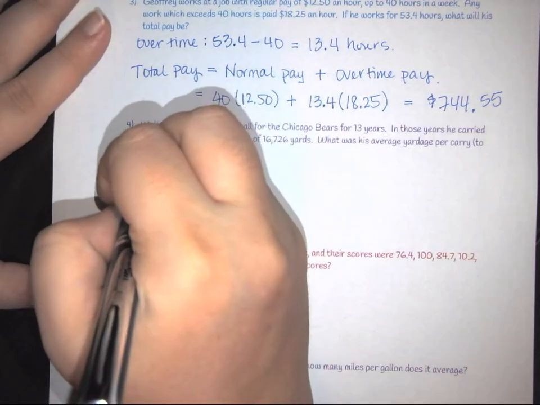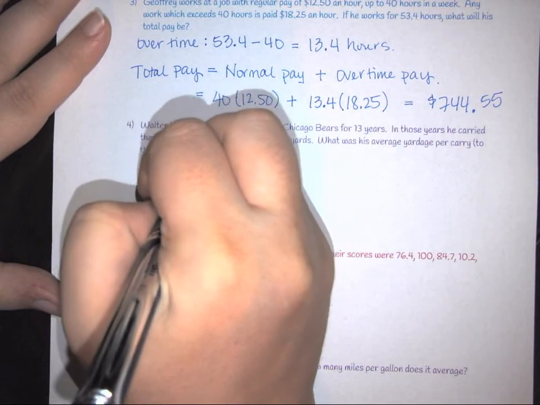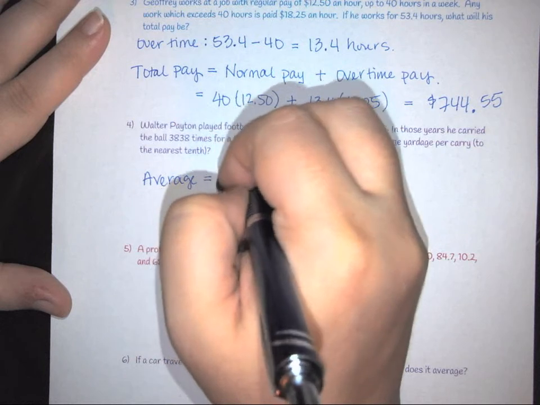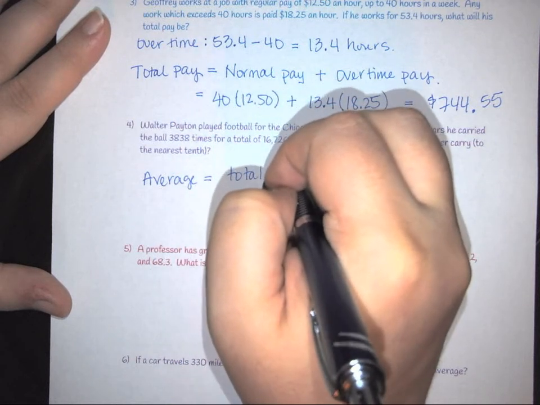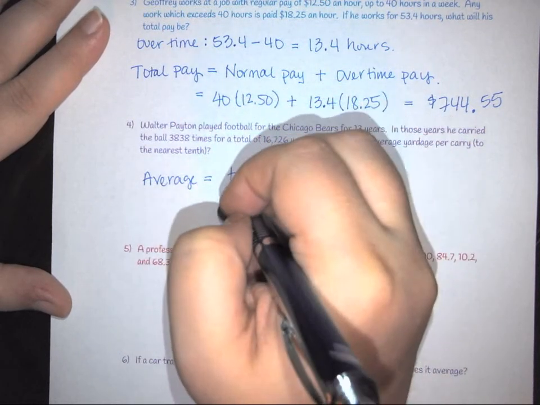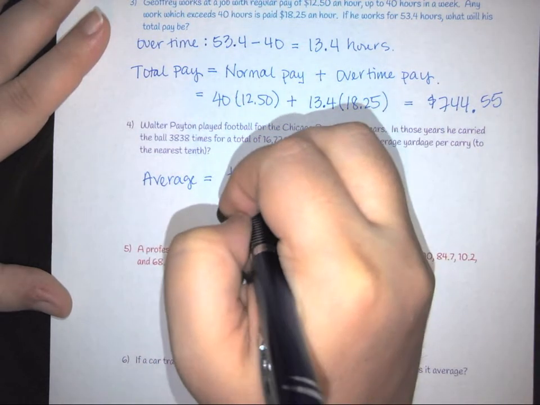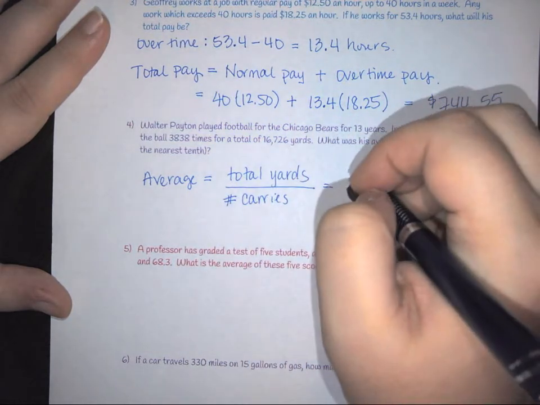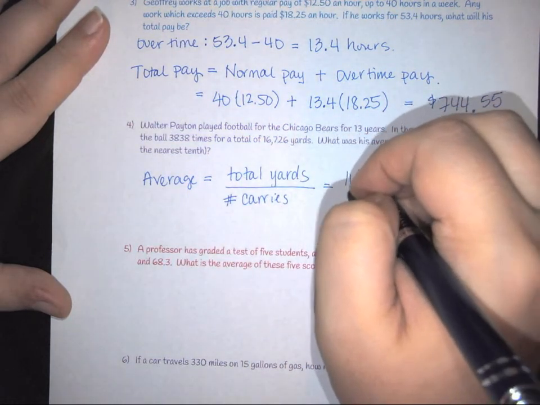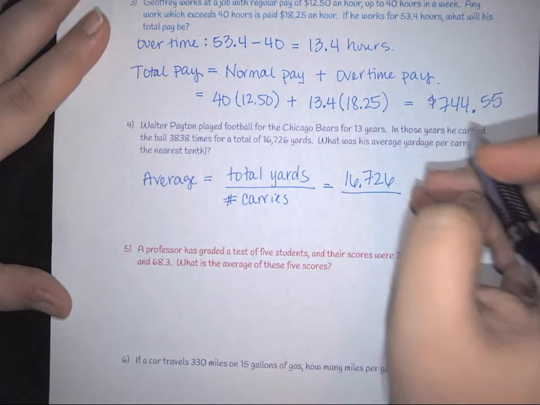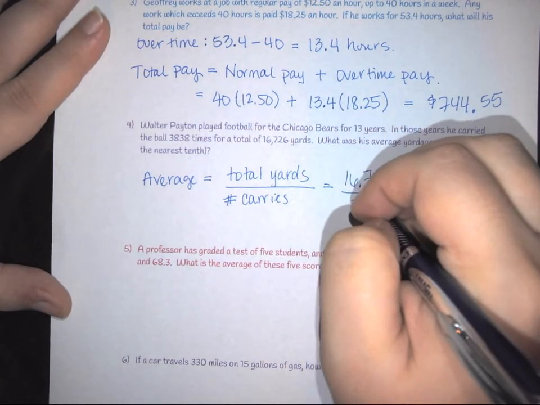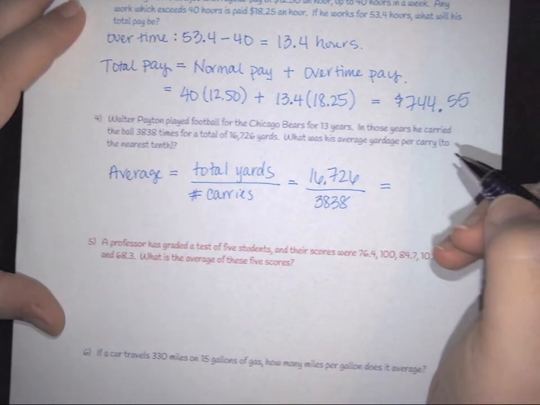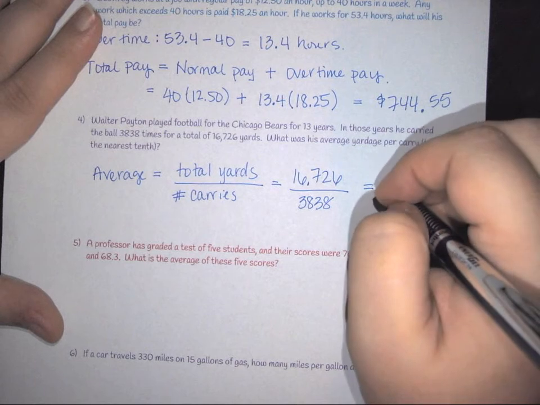So here, to find the average, we have to do the total yards divided by the number of carries. So here the total yards was 16,726 and the total number of carries was 3,838.